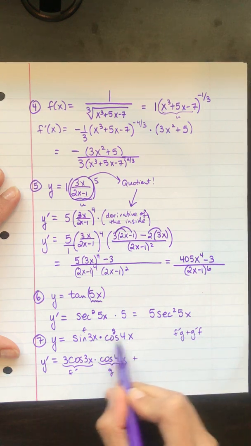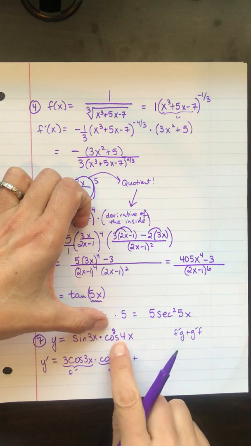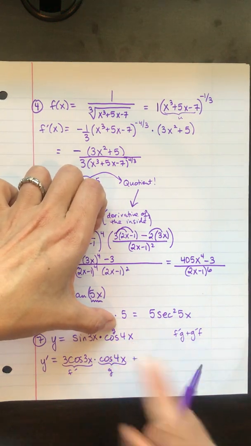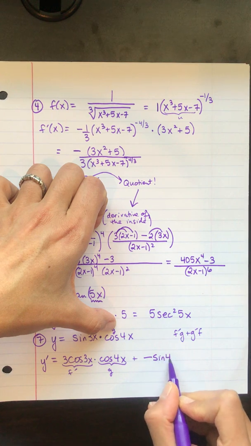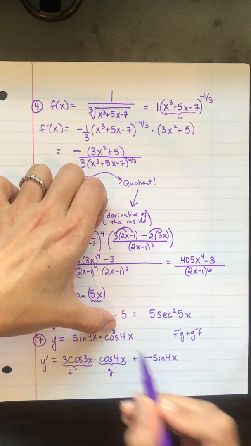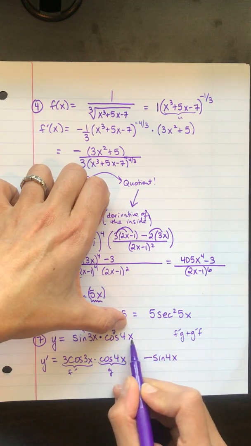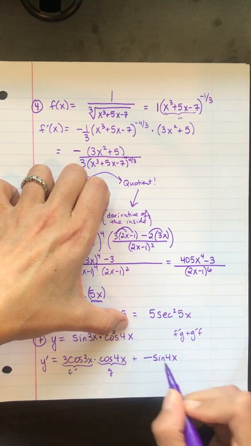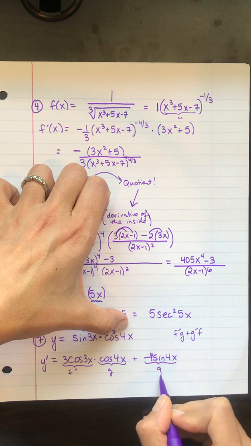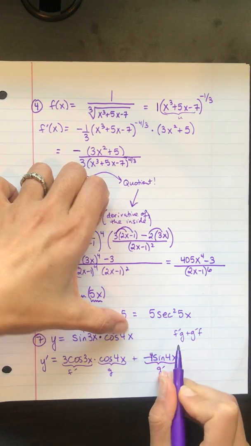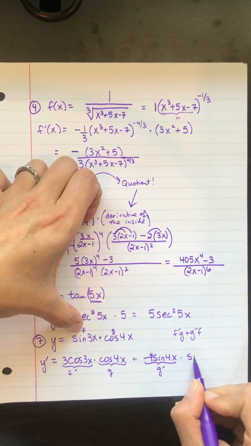Now I have to do G prime, so I have to think, what's the derivative of cosine? The derivative of cosine is negative sine 4x. But I have to do times the derivative of the argument. The derivative of 4x is 4, so I'll just put it right here. This completes the G prime times F is sine 3x.